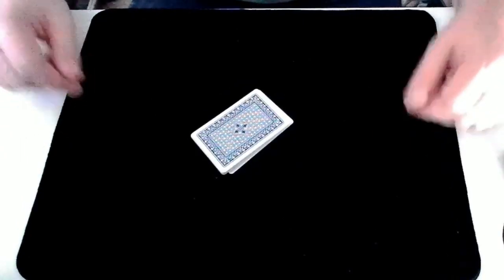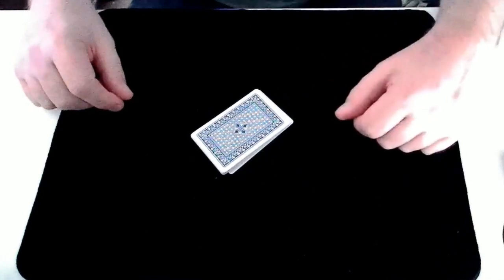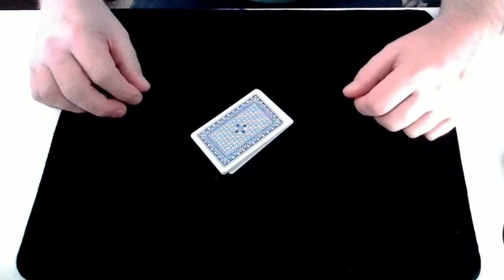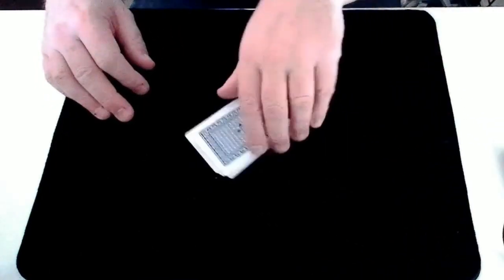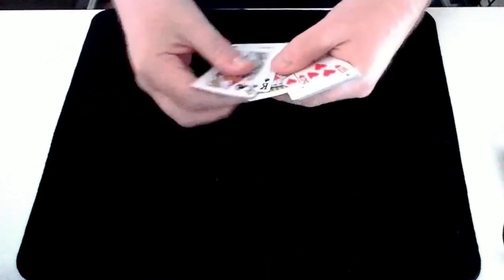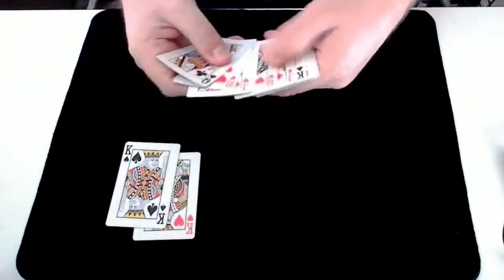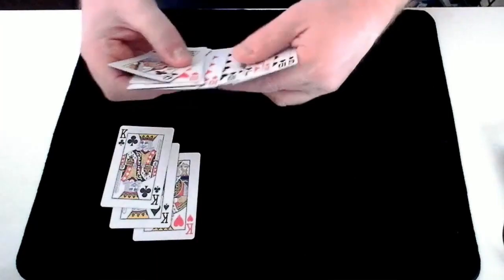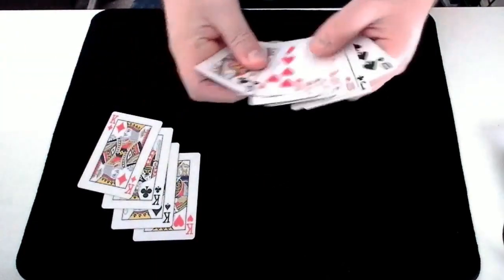That was the performance then of Mr. King's Tapestry, and here is the tutorial. This one is really easy to do and it's self-working. You just need 16 cards to start with. You need the 4 kings, of course, and then 12 other cards.